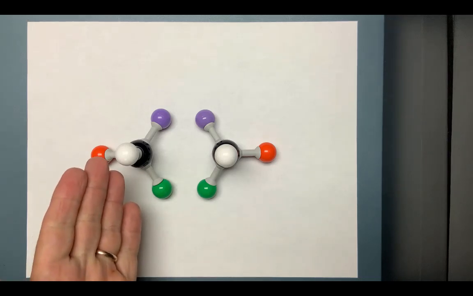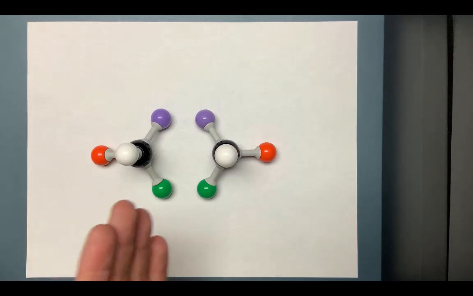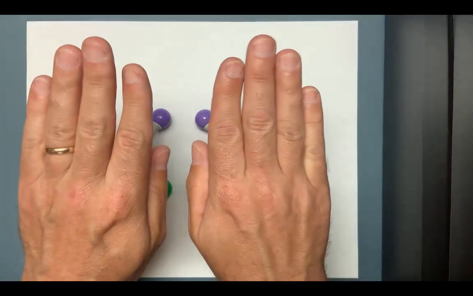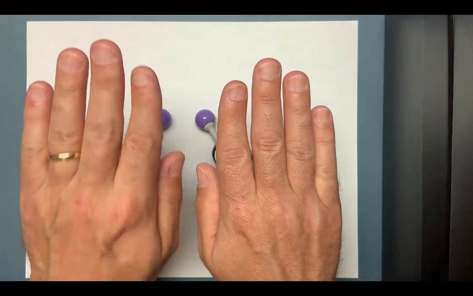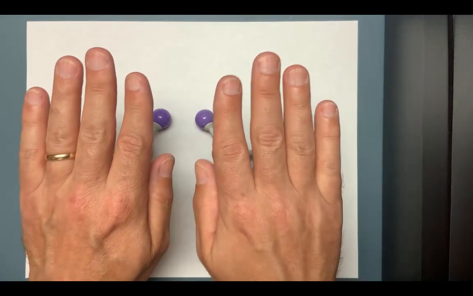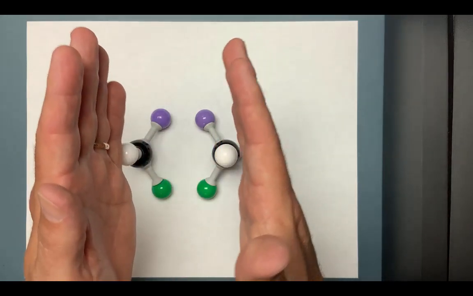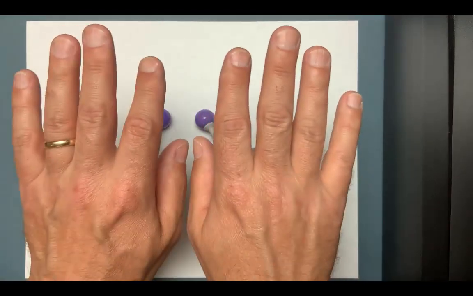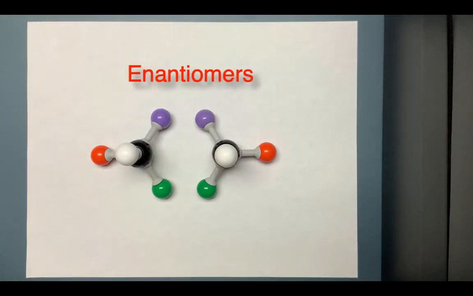If I took the molecule on the left and had it look in the mirror, what would it see? It would see this molecule here on the right. This is exactly like our left and right hands. See if I can get my hands in there, right? My left hand and my right hand are mirror images of each other. However I hold them, they are mirror images of each other. So my hands are enantiomers, just like these molecules are enantiomers of each other.